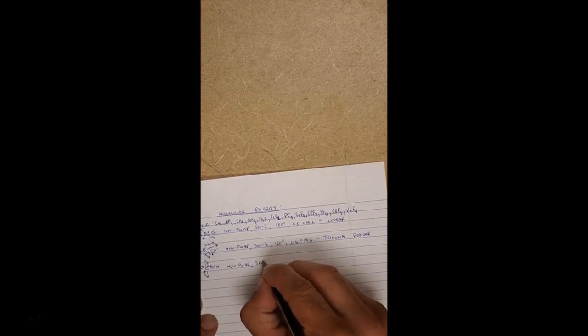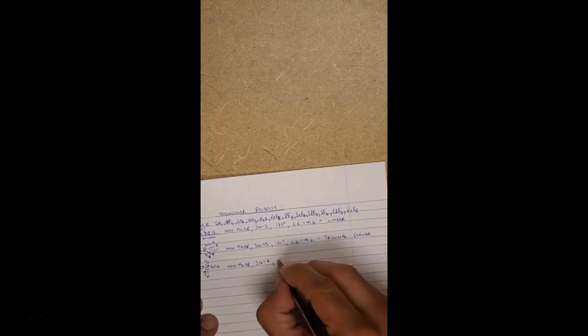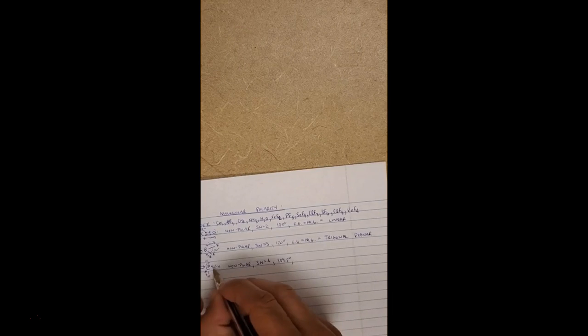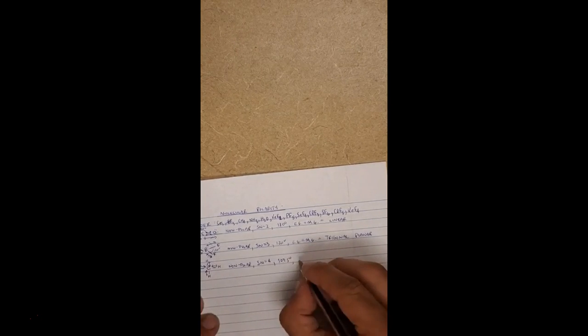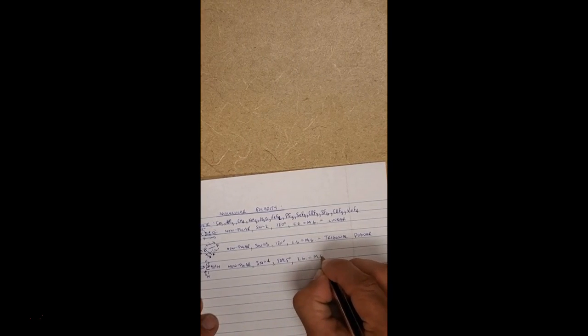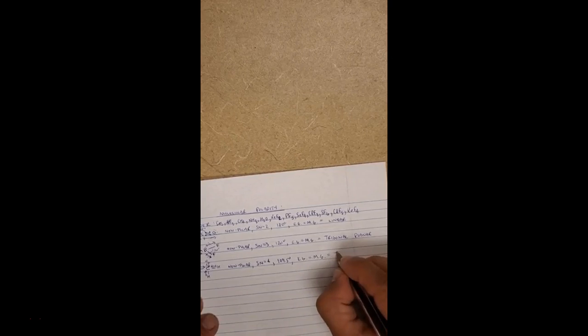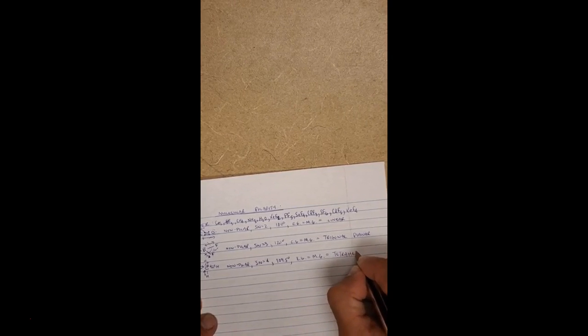We have 4 bonding groups of electrons and no lone pairs. SN4, 109.5 degrees bond angle between each one of these, even though it looks different on the paper. And no lone pairs means the electron geometry is synonymous with the molecular geometry, and this is going to be tetrahedral. Alright.